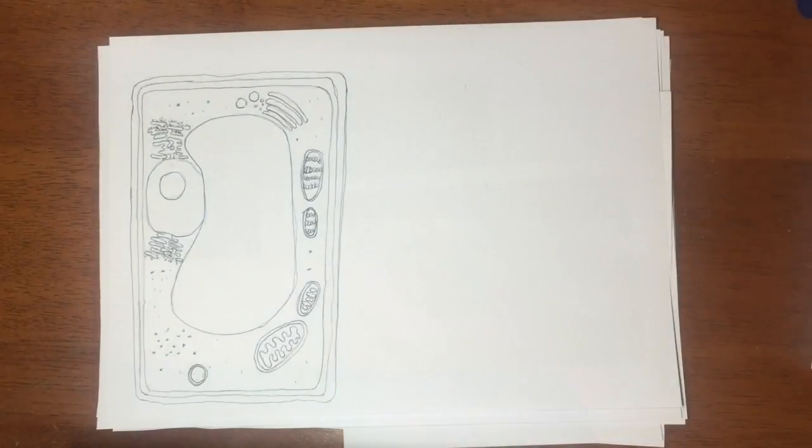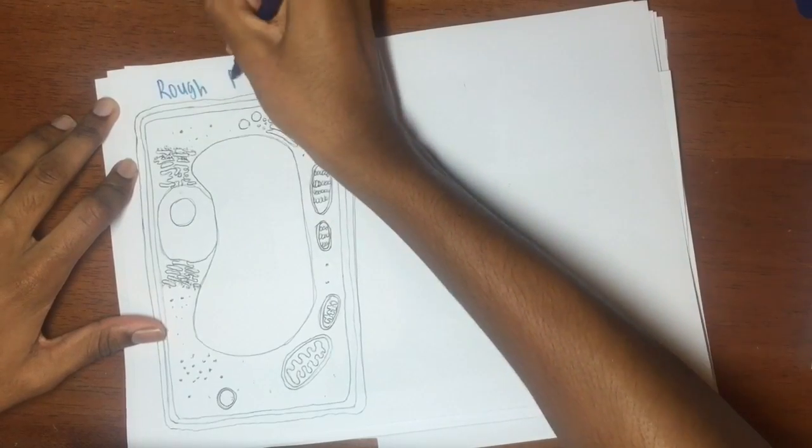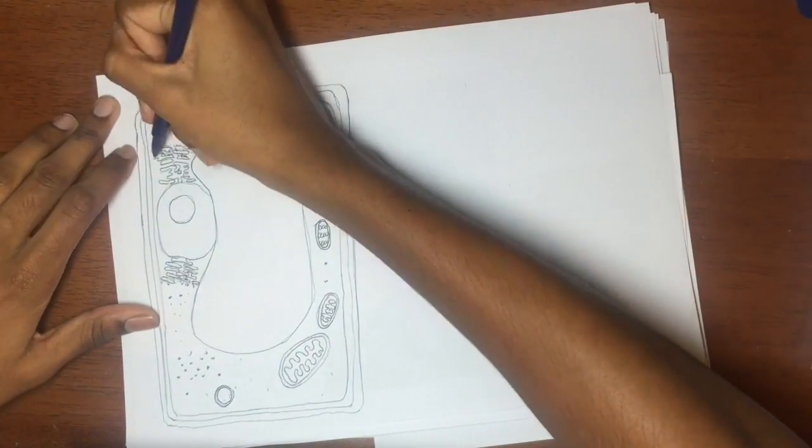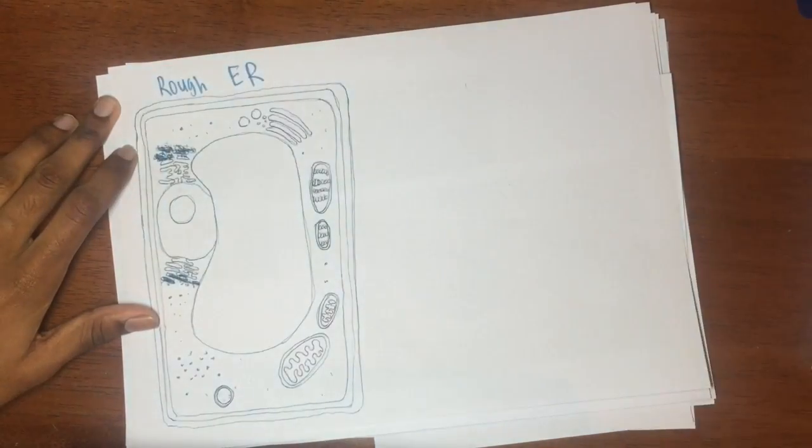The function of the rough ER is to package and modify proteins. This is like the workers at Jurassic Park who have to transport the dinosaurs around the park as well as change them.